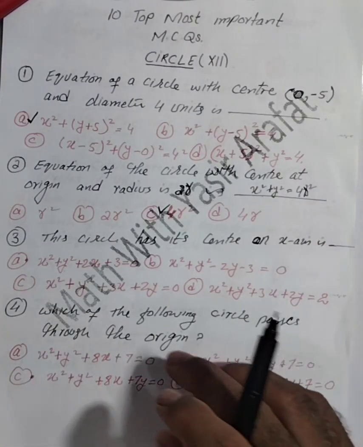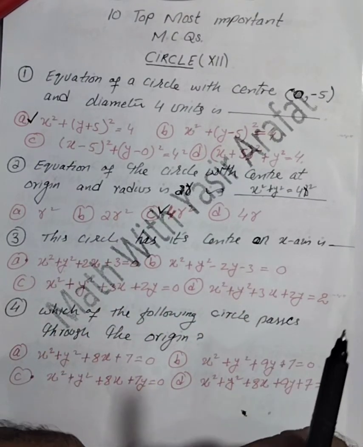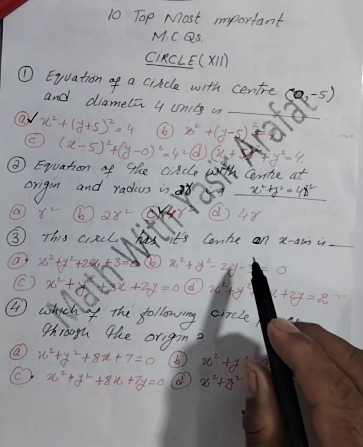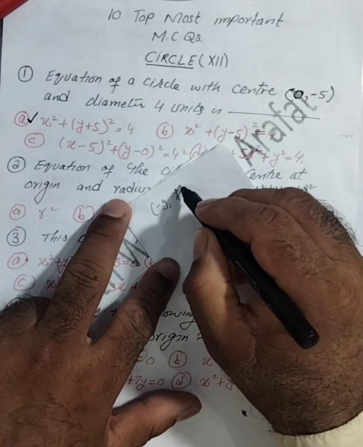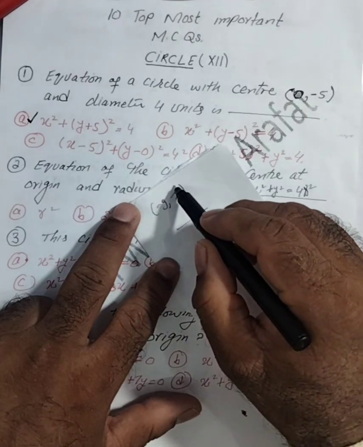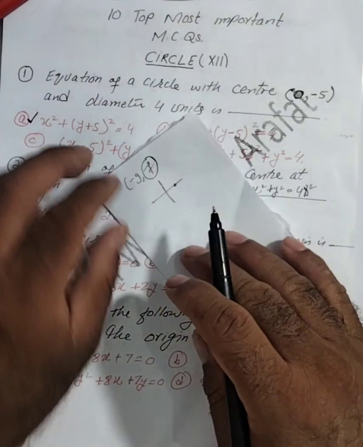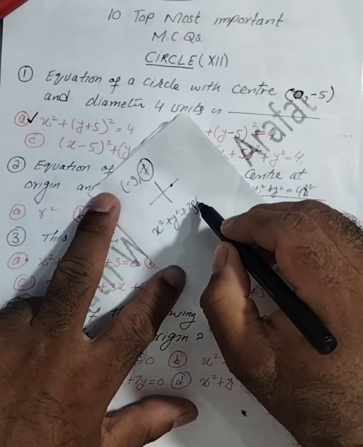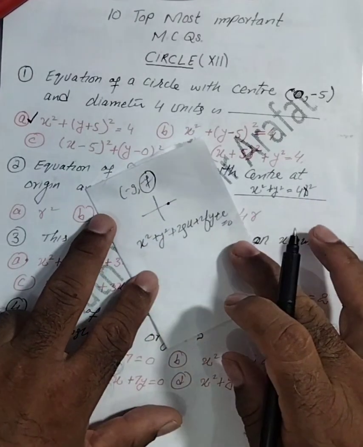Now come to the third MCQ. This circle has the center on the x-axis. If it is on the x-axis, then there is no y component. If we have a center (-g, -f), and it is on the x-axis, that means the value of f will be equal to 0. So we have the formula x squared plus y squared plus 2gx plus 2fy plus c equals 0. This is the general equation of the circle.